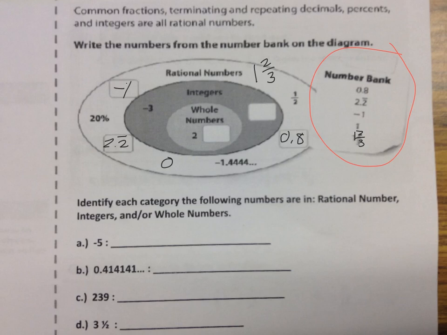An integer kind of narrows things down. It excludes decimals and it excludes fractions, so it can only have negative and positive numbers. For example, -3 and say +1 and say 0. Notice I don't have any fractions or decimals. Once you get down to the very center where it's whole numbers, now we are excluding the negatives and we only have positive numbers. So we have like 2, we have 5, and we also have 0.